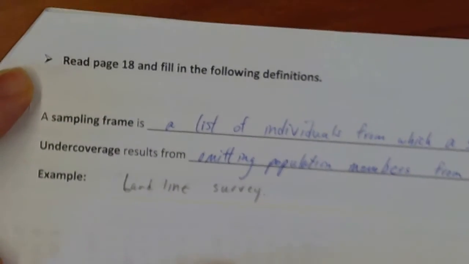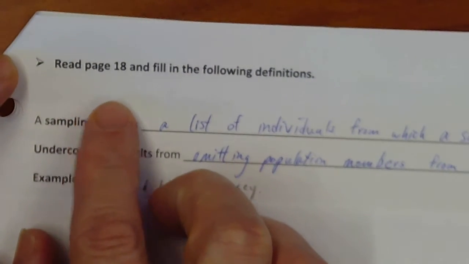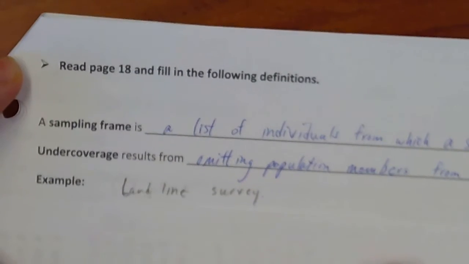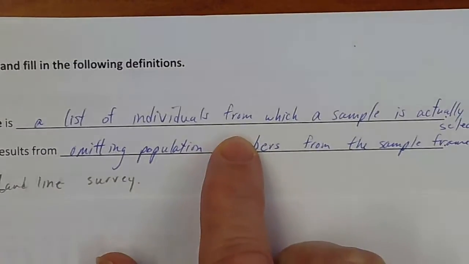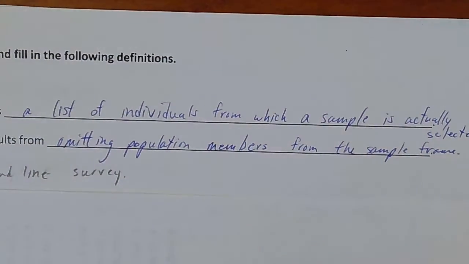Here's the last page. At home, go ahead and read page 18, then fill in the following definitions. Here's what a sampling frame means. It's the list of individuals from which a sample is actually selected.